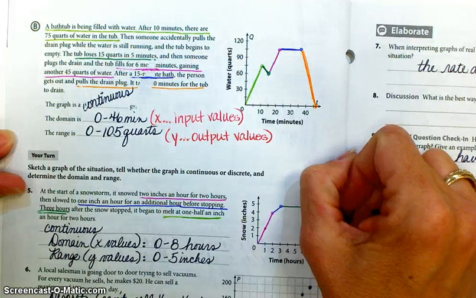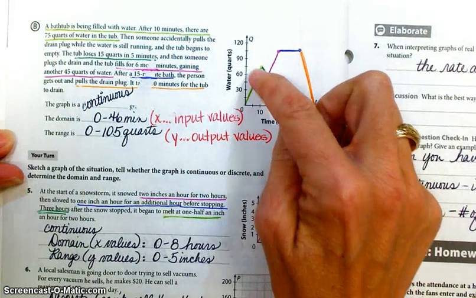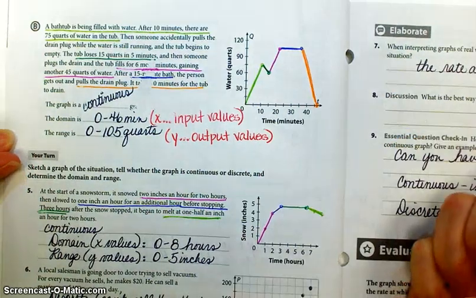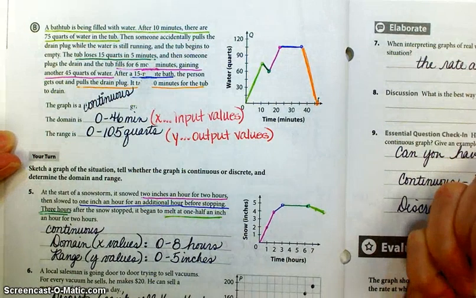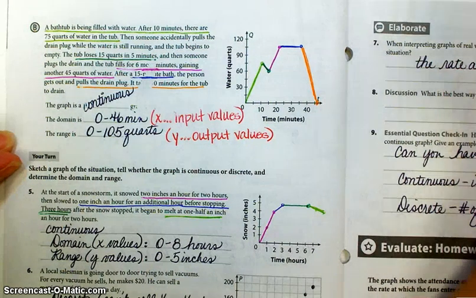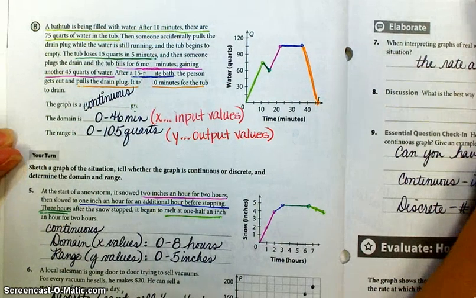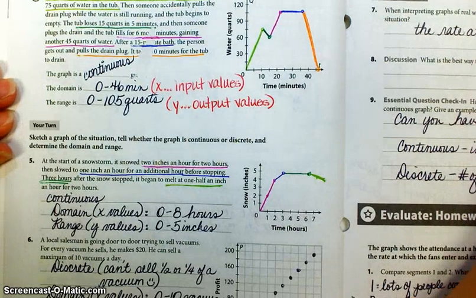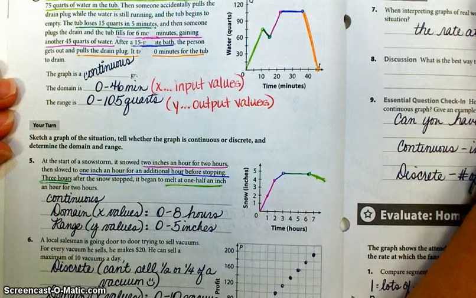But again, it's not dots, it's a continuous line, because the amount of water in the bathtub can change very gradually, and we need to represent that as a continuous graph. Okay? All right, let's look at this situation down here where it says your turn. So we're still doing things together even though it says your turn. And I'm going to finish this one up with a super quick screencast because I'm about out of time on this one.